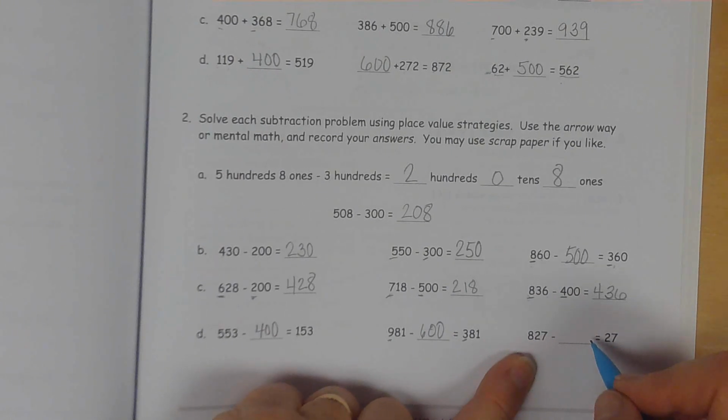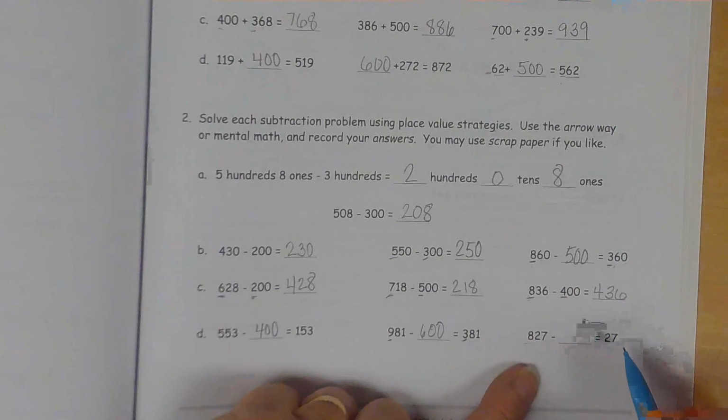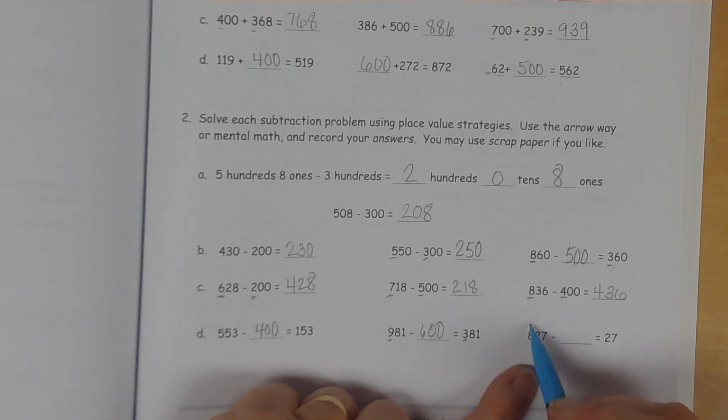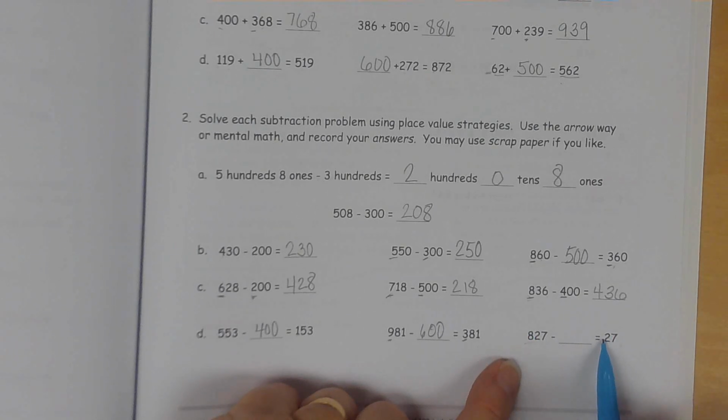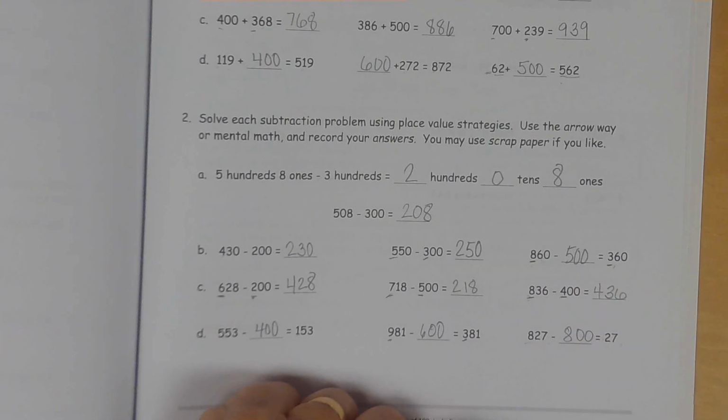Last one, just like up here, 827 minus something will just leave you with 27. What do we need to take away from here so that all we have left is the 27? We need to take away all of those hundreds because here's their 0. So we need to subtract 800. If you need to pause and catch up, you can.